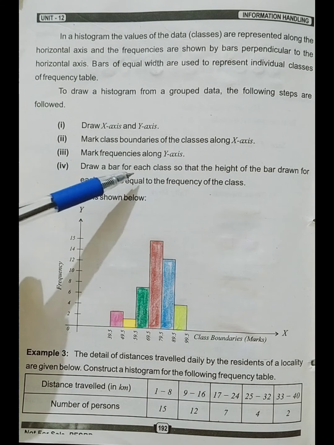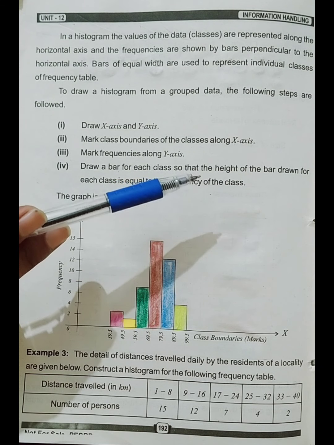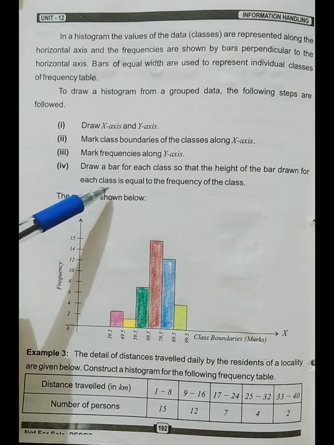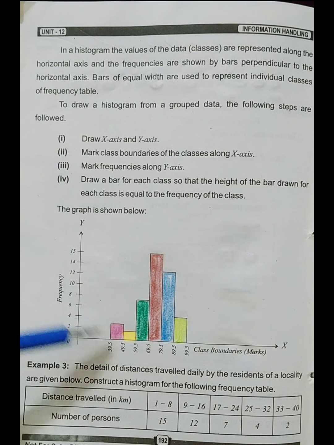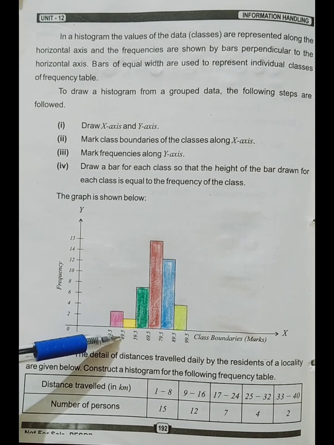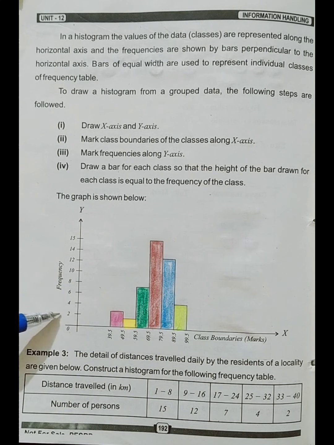Draw a bar for each class so that the height of the bar drawn for each class is equal to the frequency of the class. Suppose in this histogram we have class boundaries 39.5, 49.5, 59.5, 69.5, 79.5, 89.5 and 99.5, and these are the frequencies: 2, 4, 6, 8, 10, 12, 14 and 15.